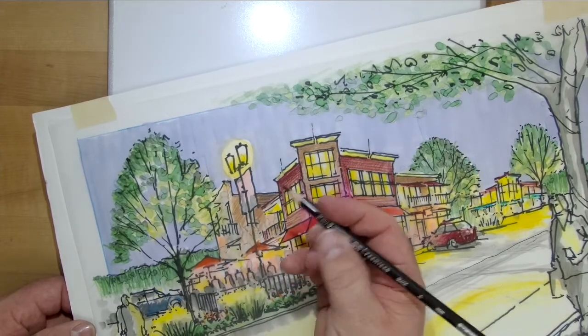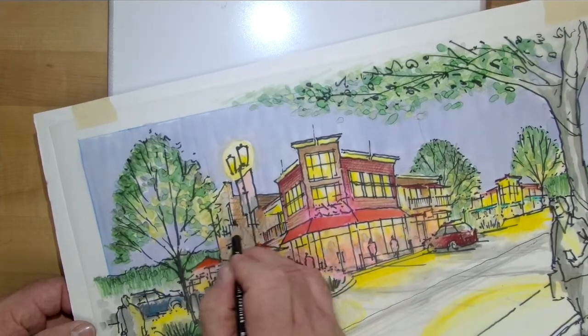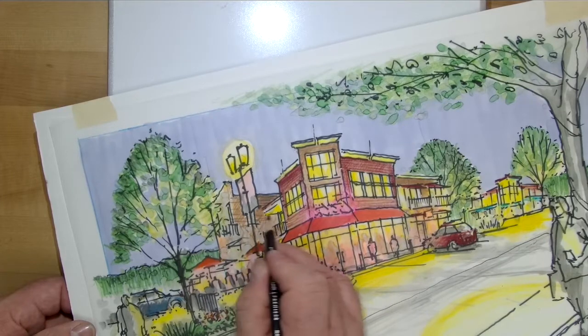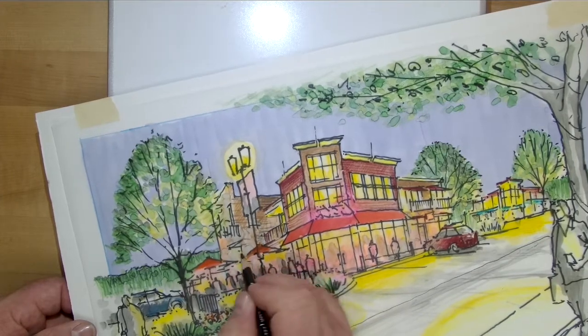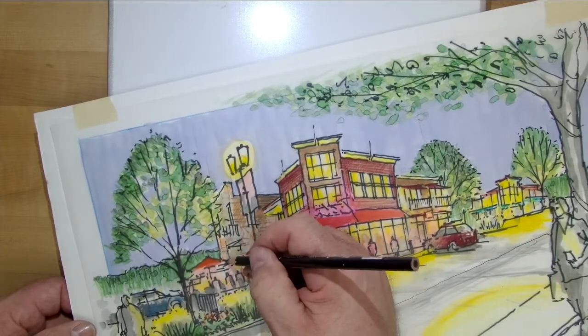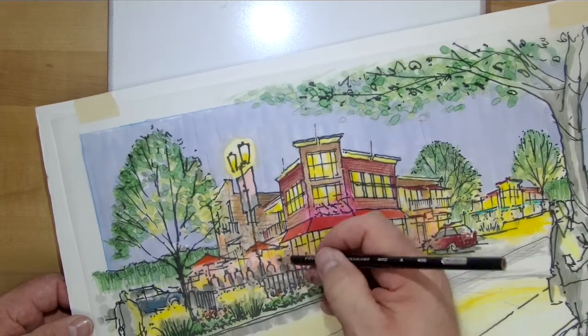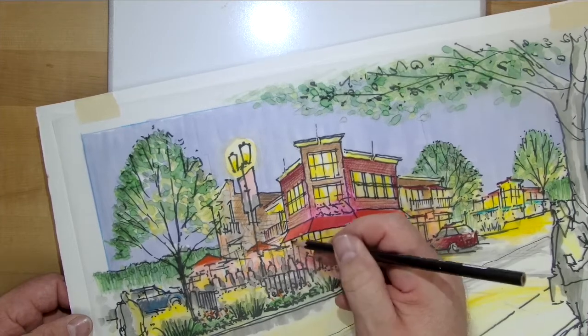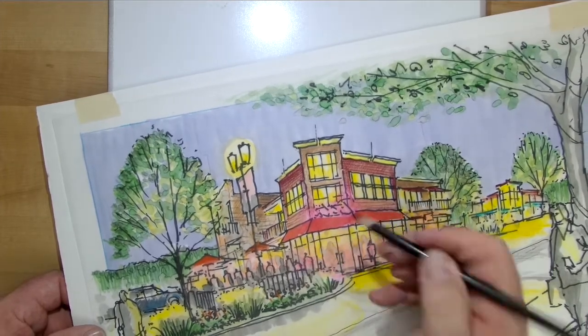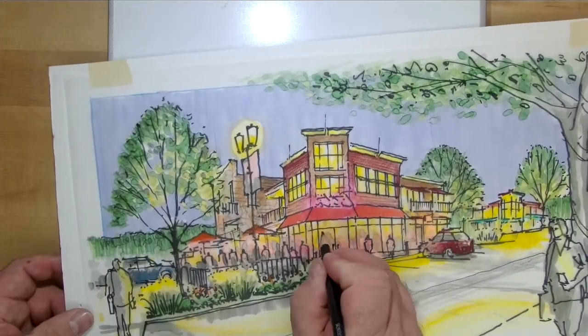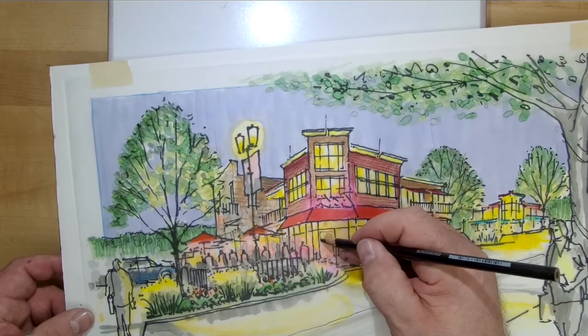Darker grays and blacks can come into play now because they help define textures in the night setting and add additional reinforcement or detailing where the line work doesn't. Maybe I want a little more definition of this door.